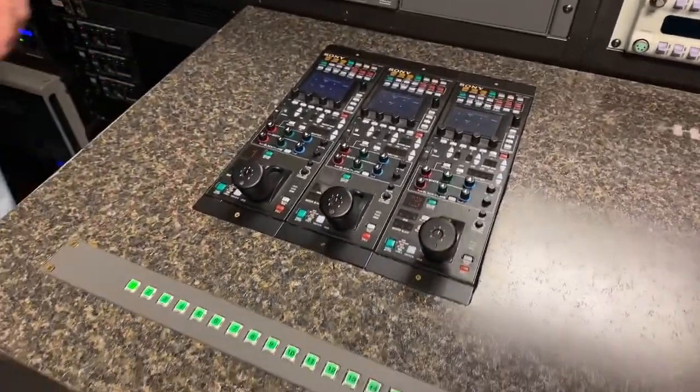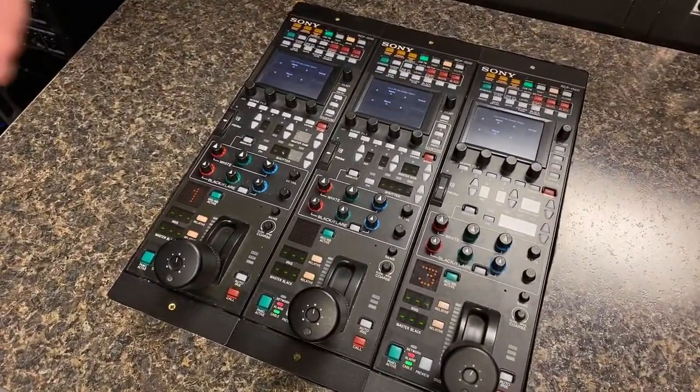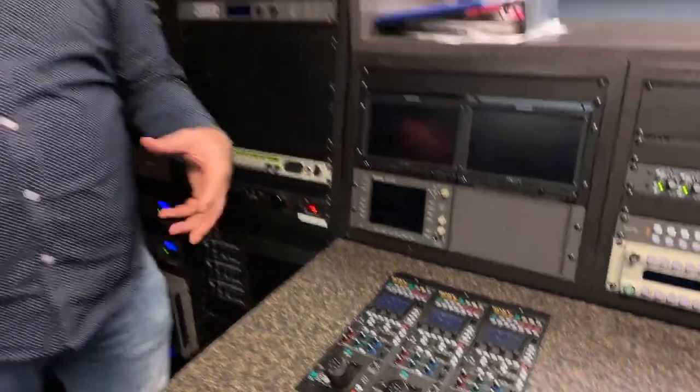Now this is more steady and consistent. Your camera 1 will always be camera 1. You don't have to patch it like we did in Live 2. A reason for that is this is a permanent install. We don't have a permanent install in Live 2. We have gear that gets up and goes quite often.